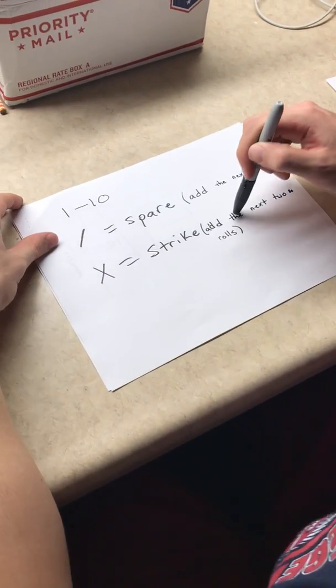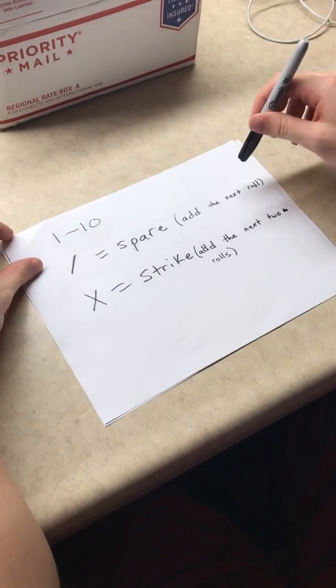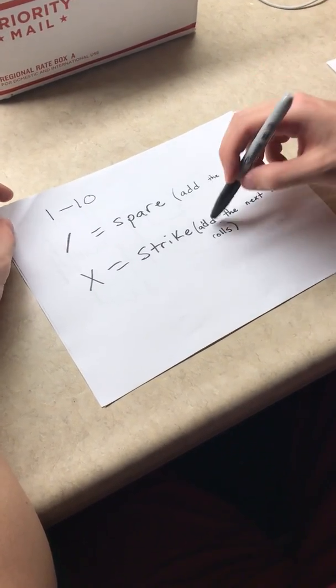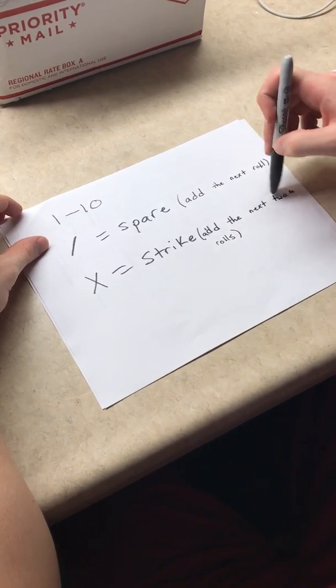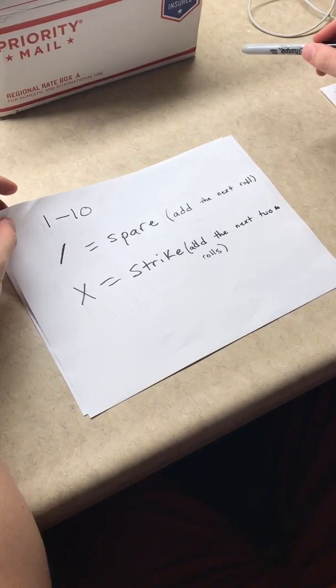A strike is where you get all 10 pins down on the first roll, and with the strike, you add the next 2 rolls to that frame's score.